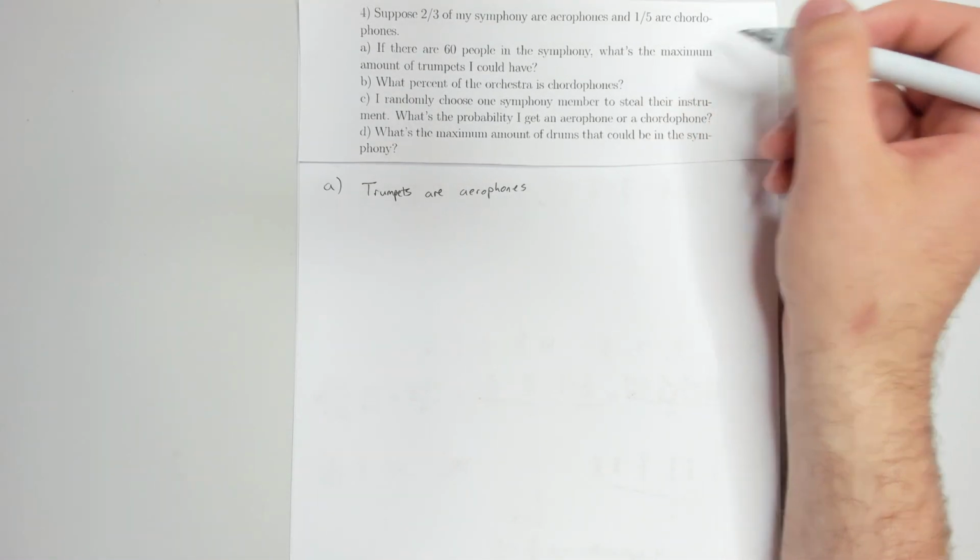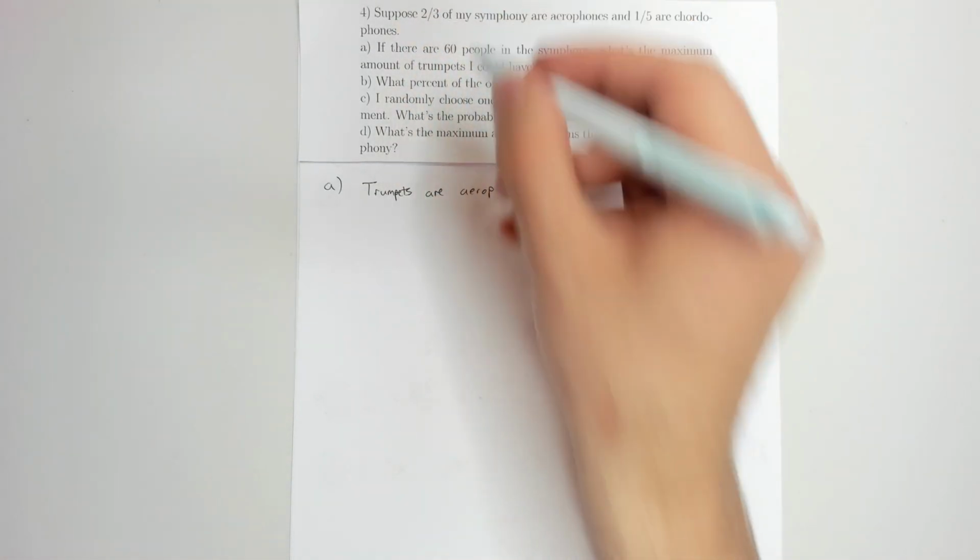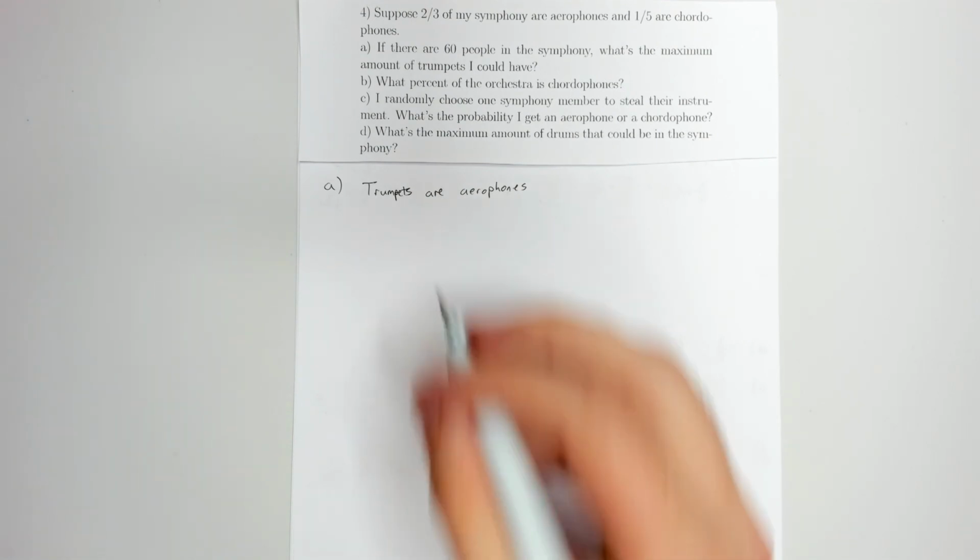And since 2/3 of the symphony are aerophones, now that doesn't mean all of them are trumpets, right? But that means the trumpets are going to be included in this proportion, right? So the maximum amount of trumpets is essentially saying that if all of this proportion, all of this 2/3 were trumpets, that would be like the maximum amount of trumpets we could have.